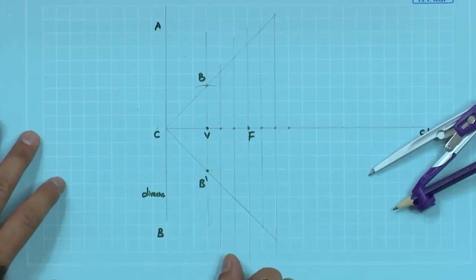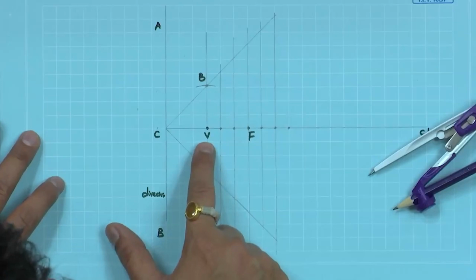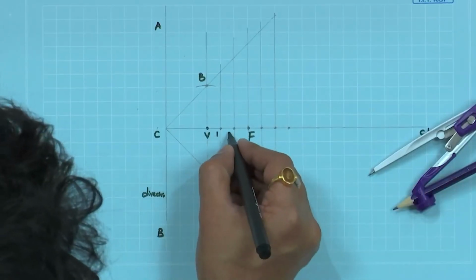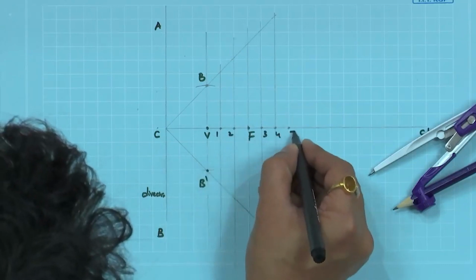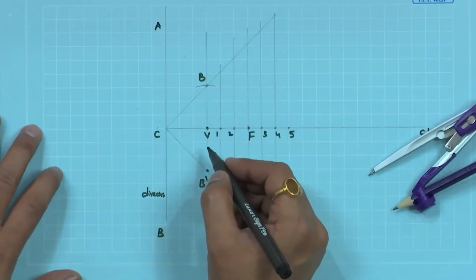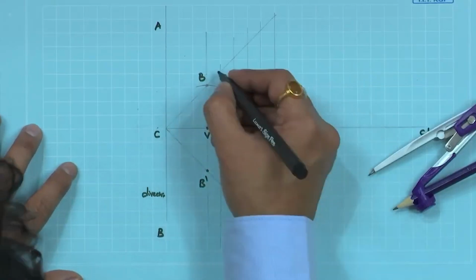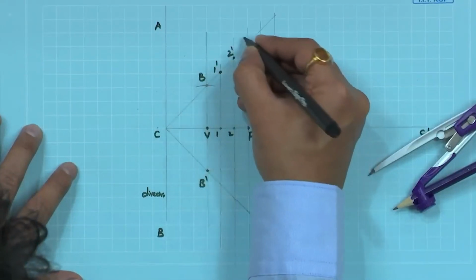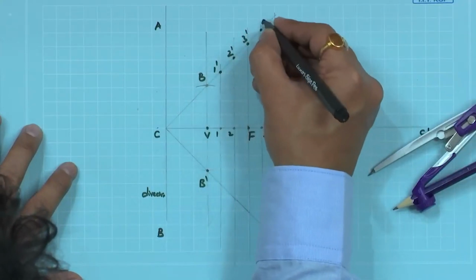Now we have to mark, once we drop these perpendiculars from points 1, 2, 3, 4, 5 onto CB, to get 1 prime, 2 prime, 3 prime, 4 prime.